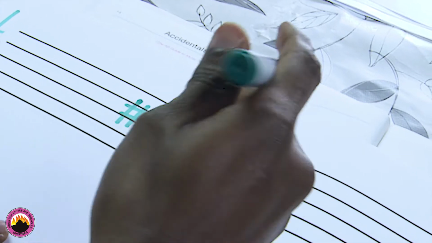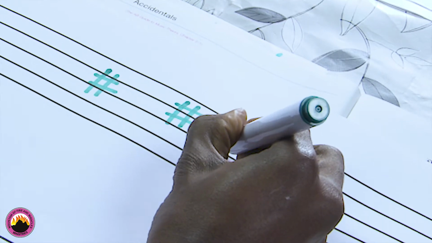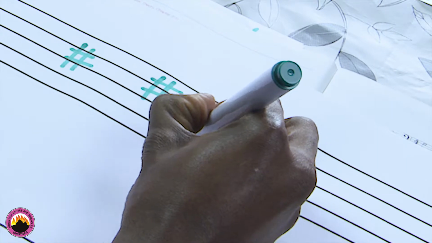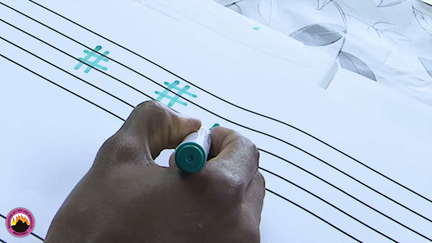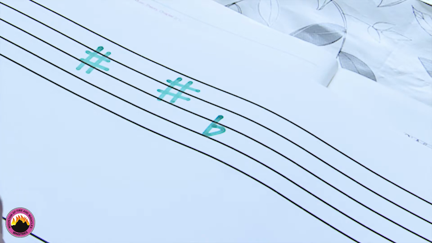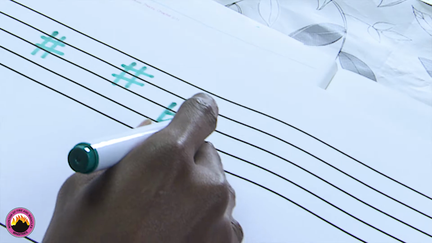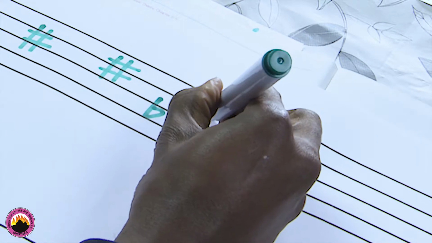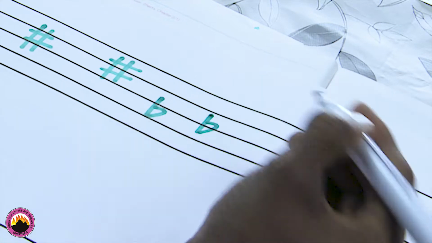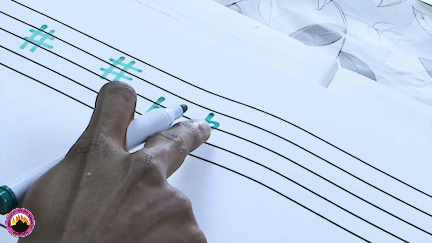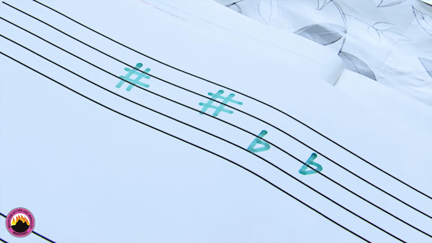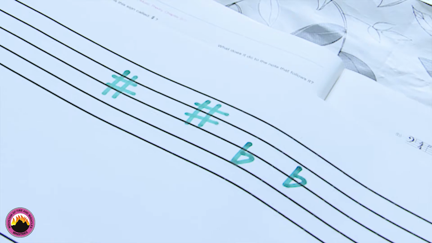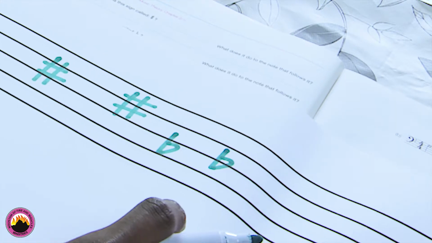If for instance, your flat is supposed to be in a space, you would have something like this. So this section here would be in that space. It wouldn't go outside the space, right? Now, if it is supposed to be on a line, you have something like this, right? The line would pass through this point, and you have equal space below and above it. So the same thing applies to the natural sign.